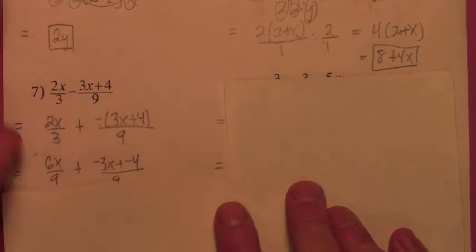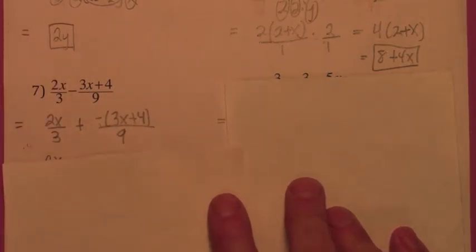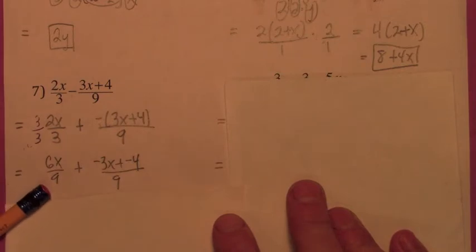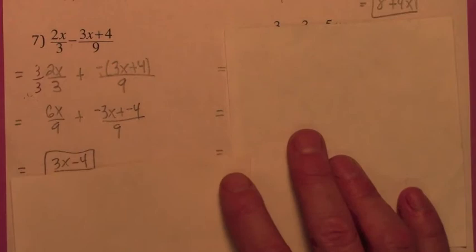So you have to get a common denominator. What is the common denominator going to be here? I believe it's going to be 9. So you multiply this by 3 over 3. That's why you get 6x over 9. And then when you distribute the negative sign, you get plus negative 3x plus negative 4 over 9.